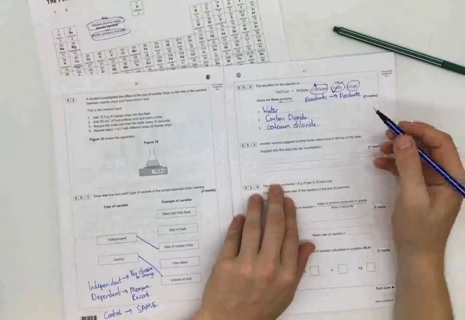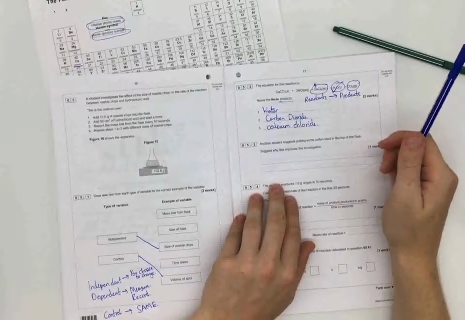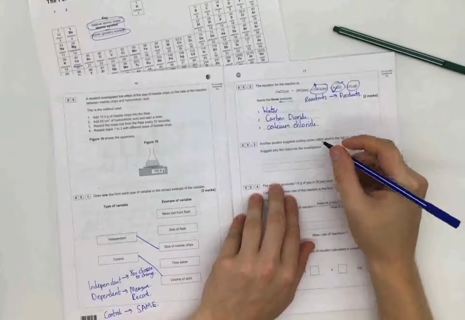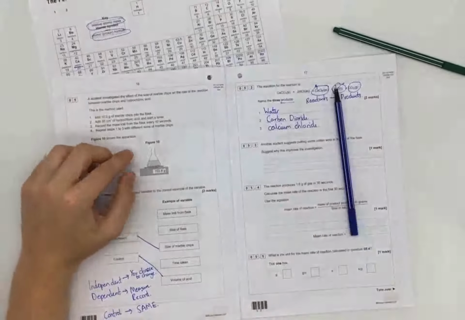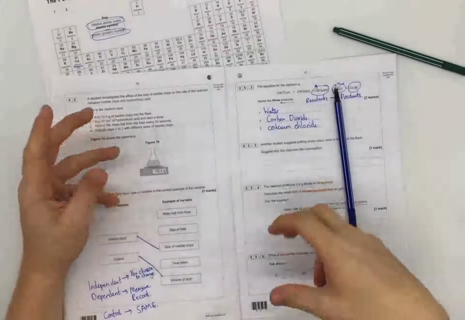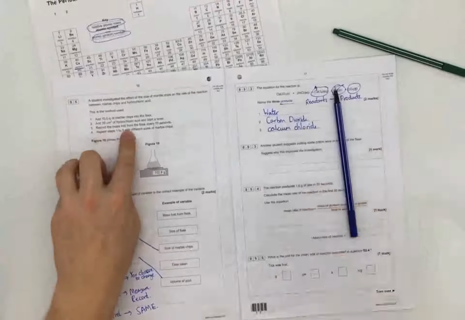Question 5.3. Another student suggests putting some cotton wool in the top of the flask. Suggest why this would improve the investigation. Okay, this is a required practical, so you should have done this. Hopefully you remember that when you add the marble chips, you see bubbling and fizzing. That's what you're actually recording the mass lost.